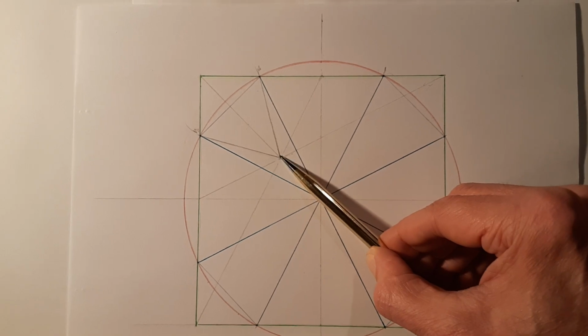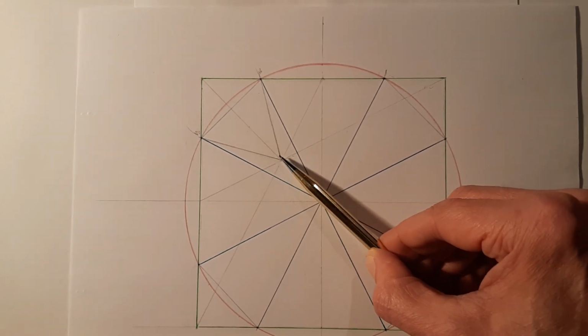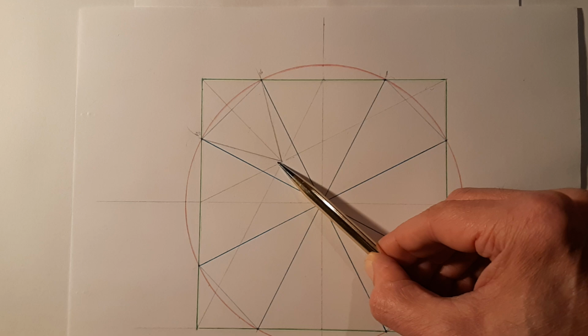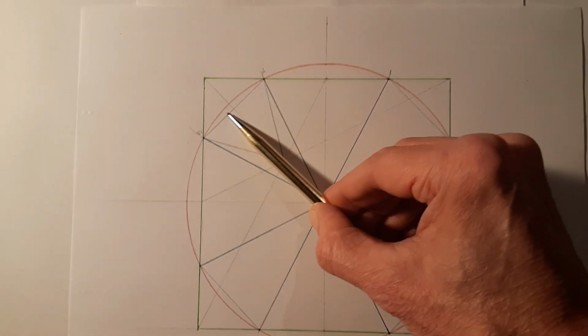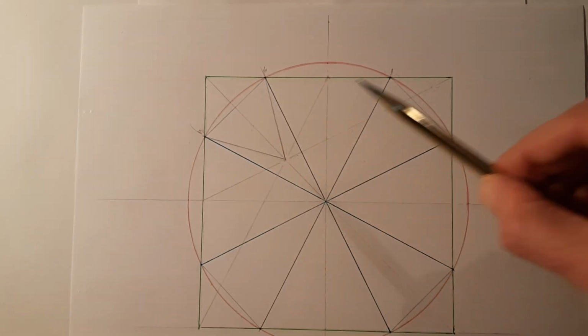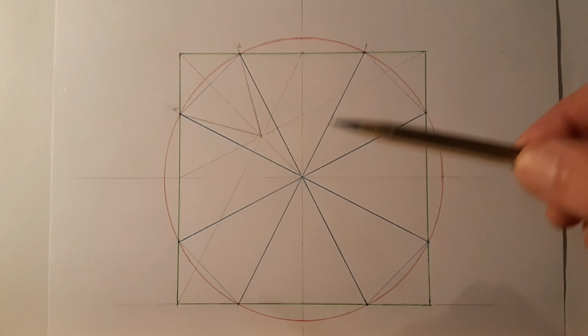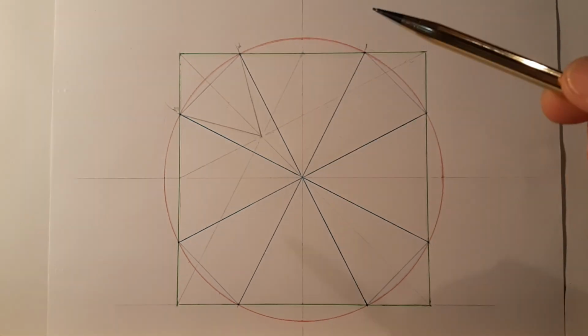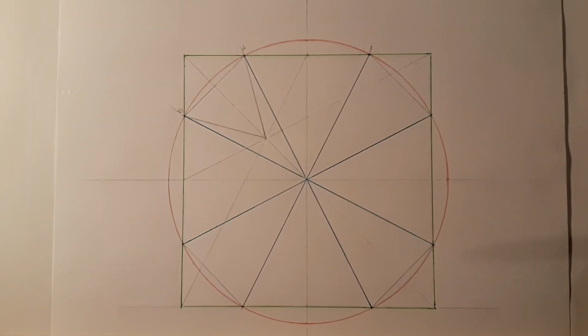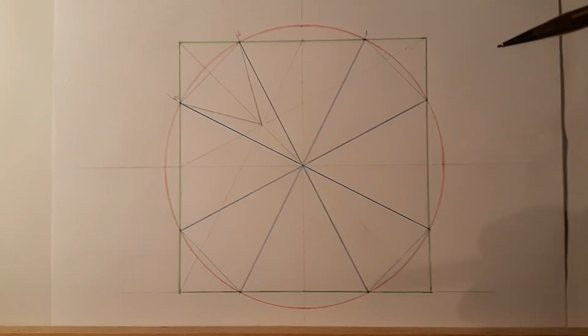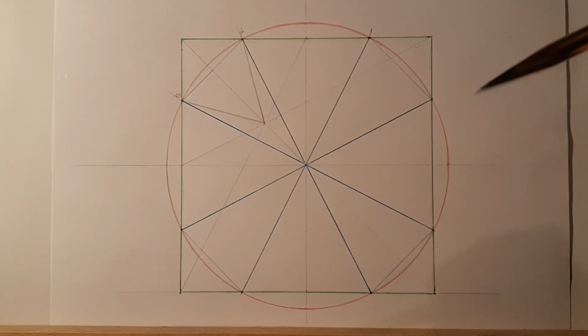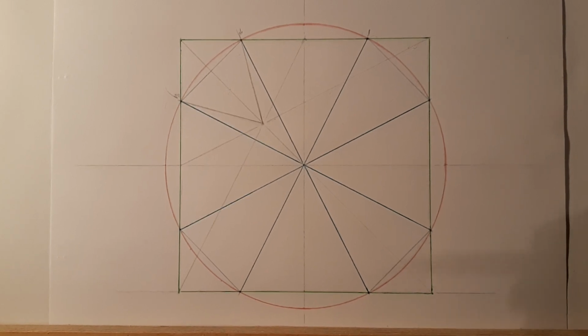And then you just go from there and find your equilateral triangle. So you can do this going from a circle to a square, or going from a square to a circle. Any size circle or any size square.